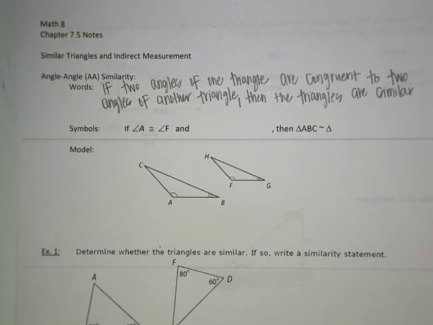Okay, if two angles of one triangle are congruent to two angles of another triangle, then the two triangles are similar.